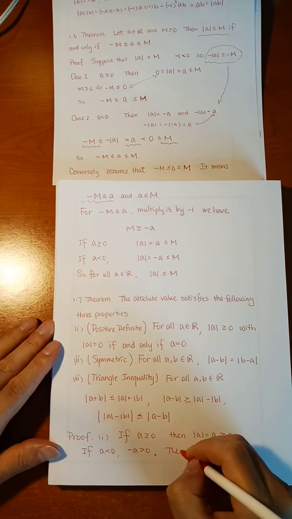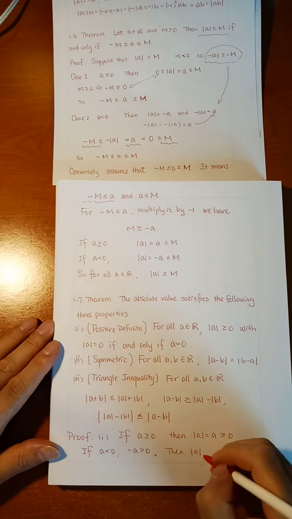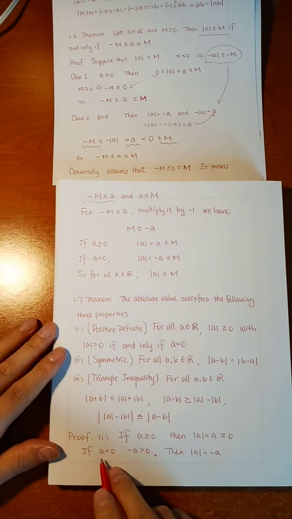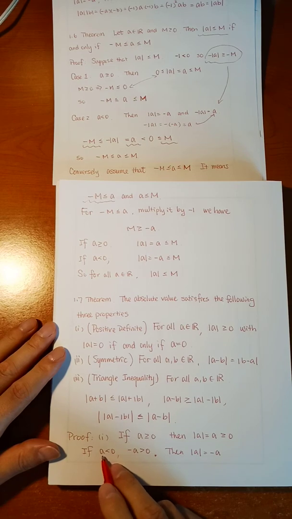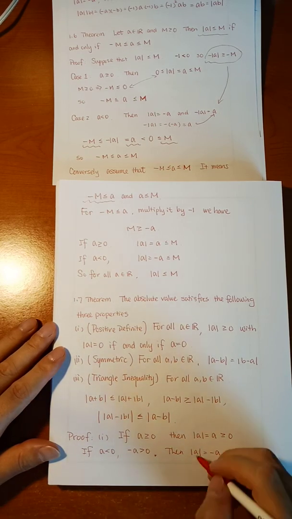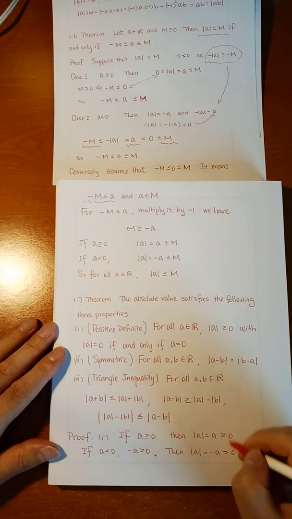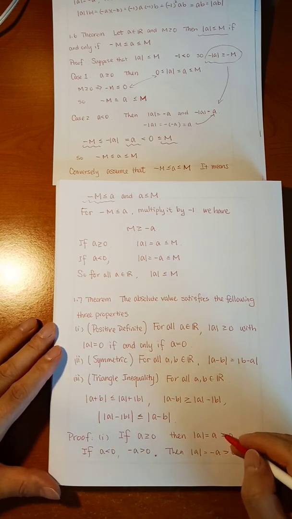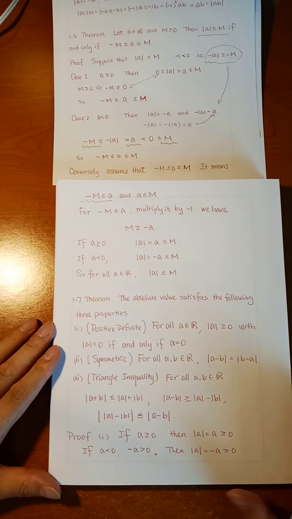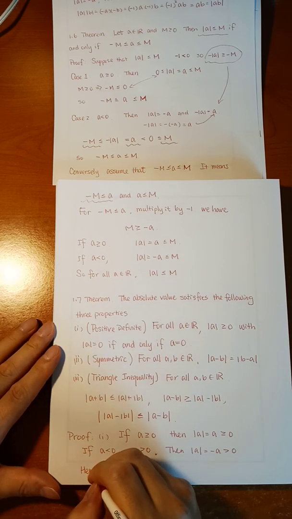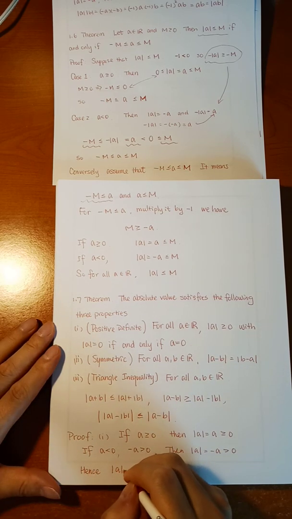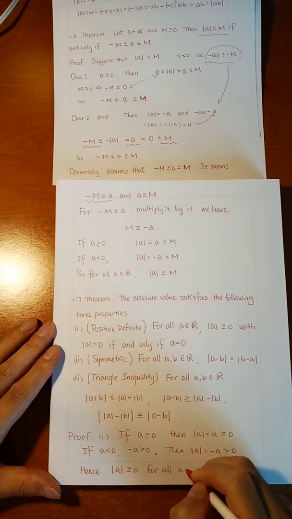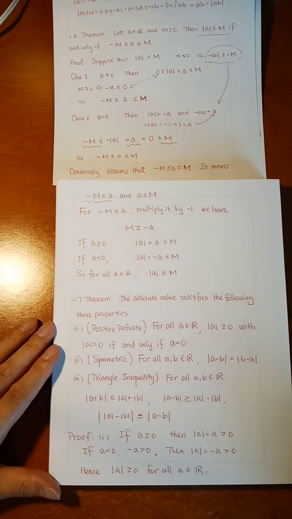And the absolute value of a for a negative a is equal to negative a. Negative a is greater than 0. So for both cases, the absolute value of a is always greater than or equal to 0.